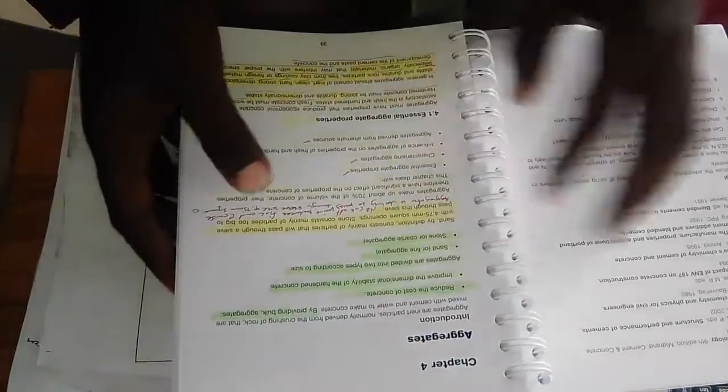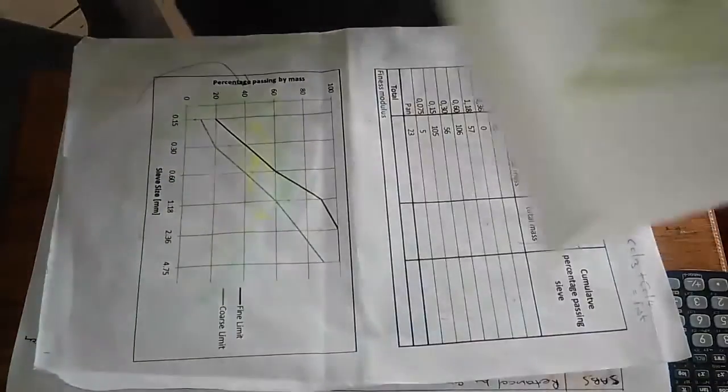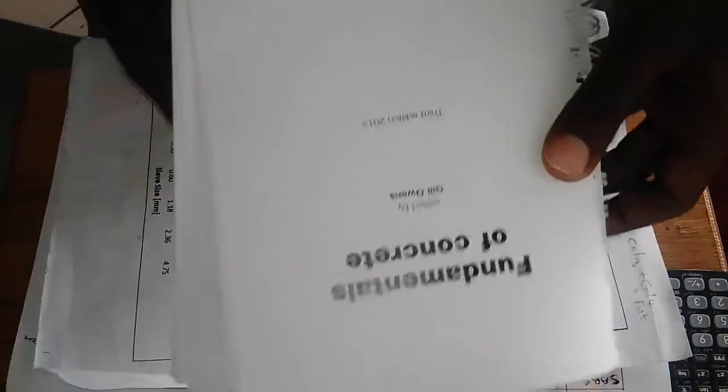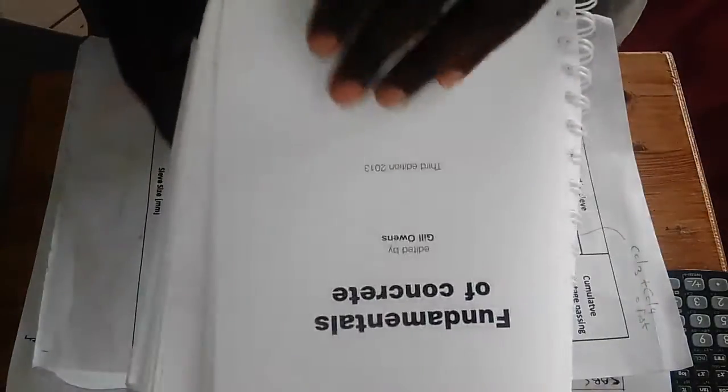So this is based on this book, Fundamentals of Concrete. That's the prescribed book. There's the book. Fundamentals of Concrete, third edition, edited by Gil Owens, published by Concrete Institute.